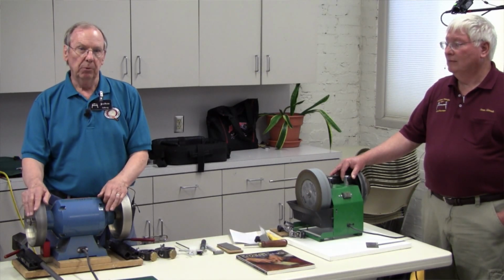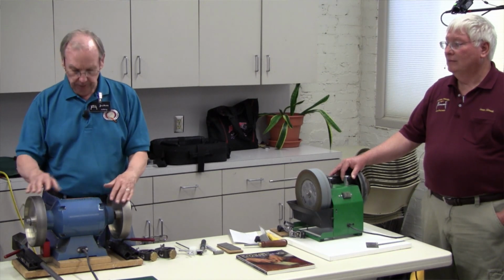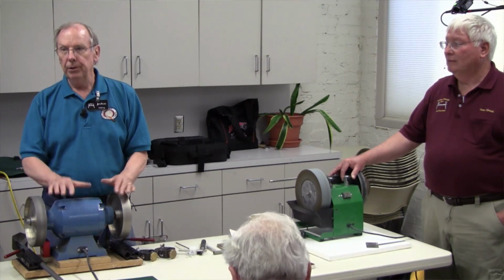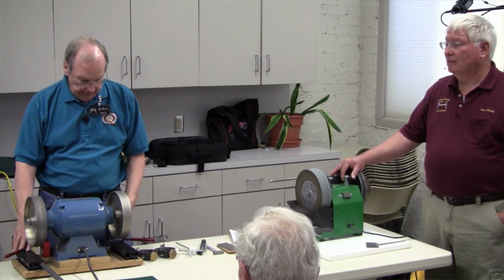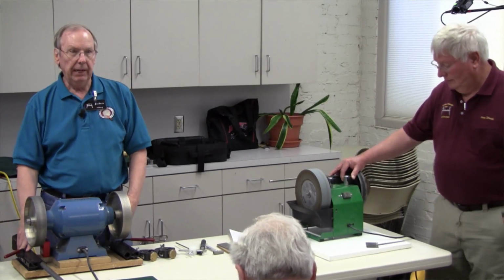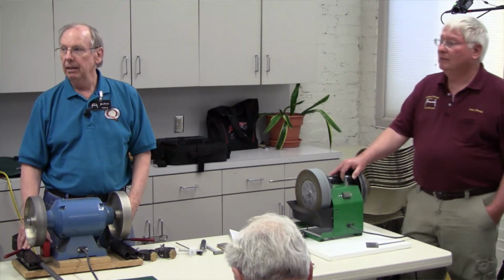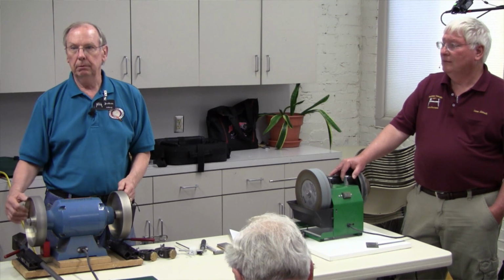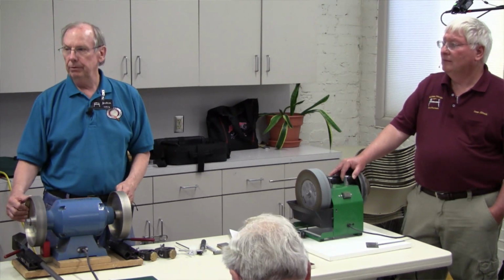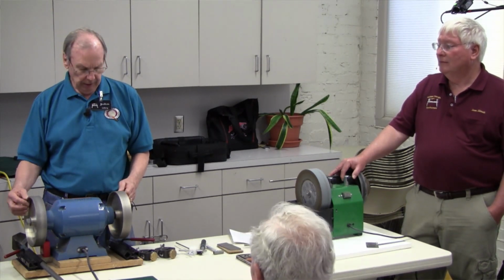That is by far the most popular grinding system. So for $100 you can buy the grinder with wheels, and I think the Wolverine jig is about $80 at Craft Supply. And so for $180 you've got an absolutely really good grinding system for sharpening tools.